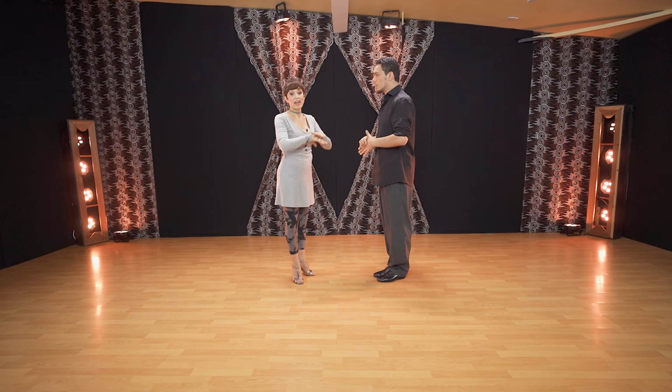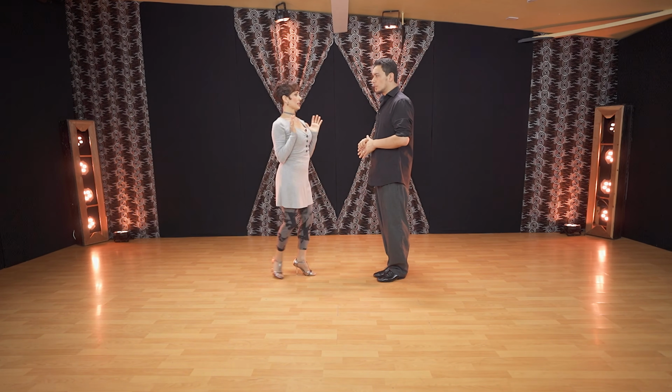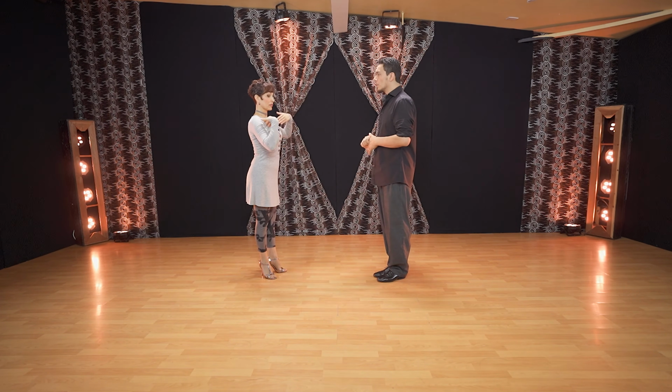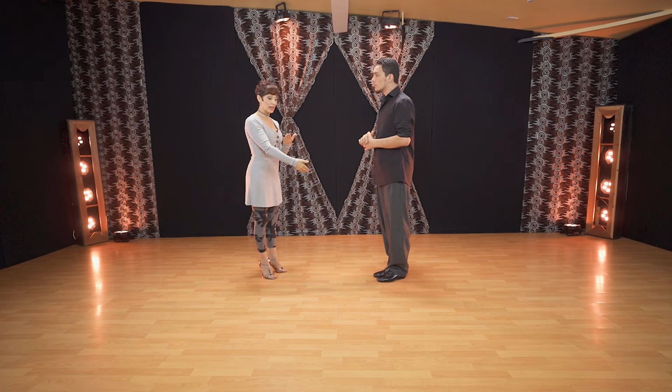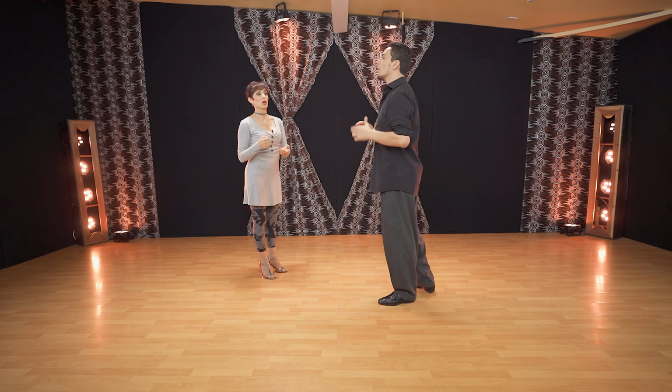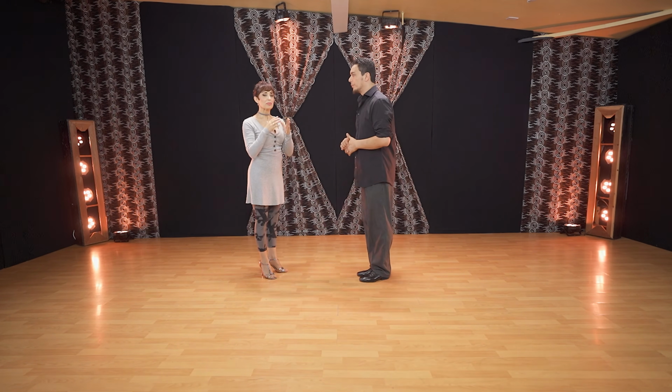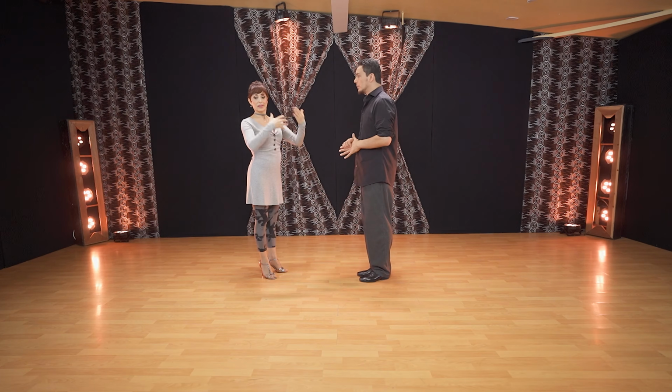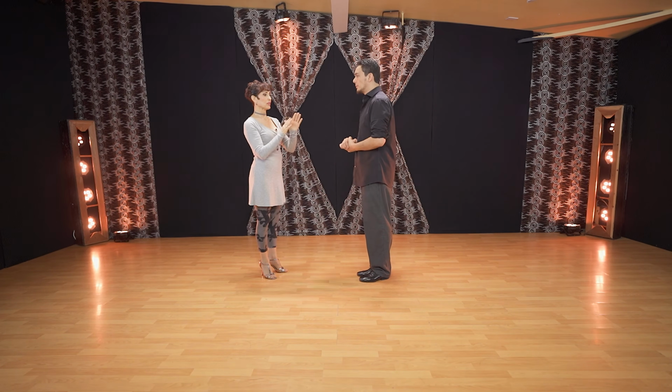So you're using another figure which ends facing against the line of dance for leaders. So use the rock step we are using now to go back to the line of dance. Or you can do another figure, but be sure to finish facing the line of dance and not finishing against.